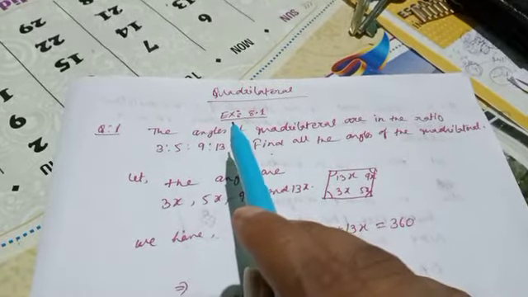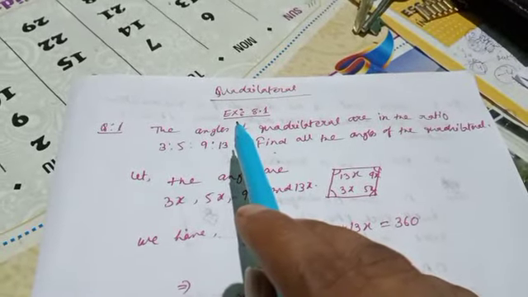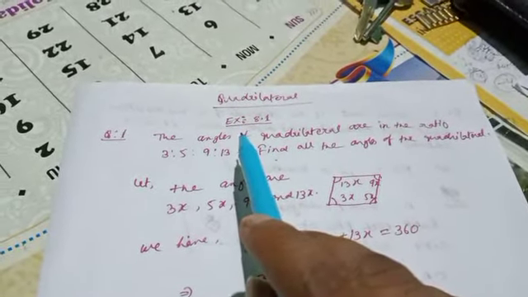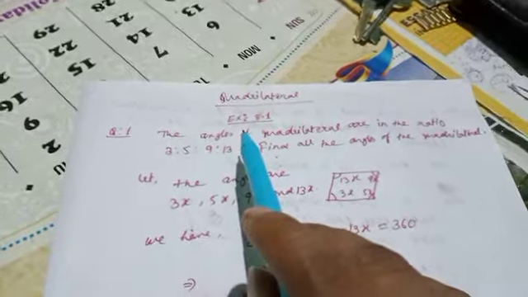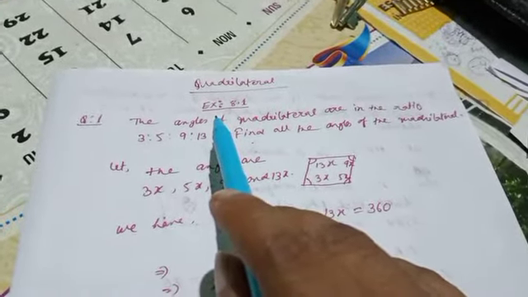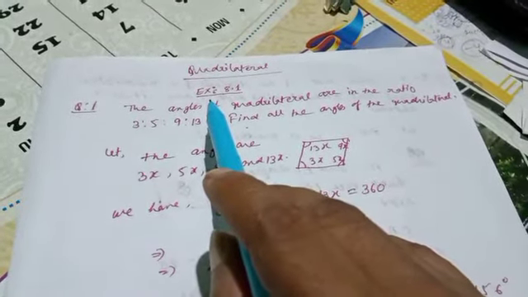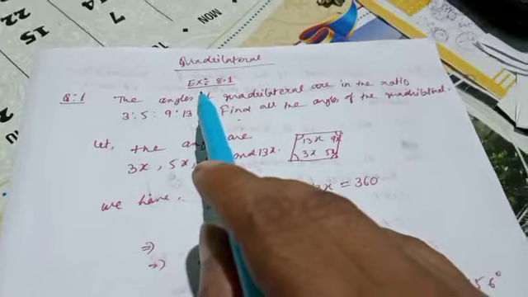Then rectangle, opposite sides are equal and the measure of each angle is 90 degrees. And rhombus, all the sides are equal. We also learned about trapezium, one pair of sides is parallel, and also about kite.